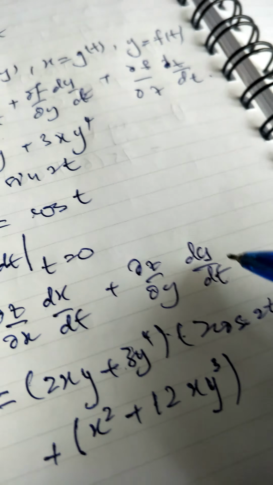Let's consider one more example. Given that PV is 8.31T, where P is the pressure, V is volume, and T is the temperature.